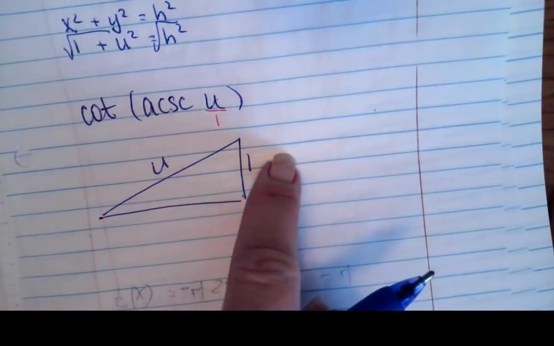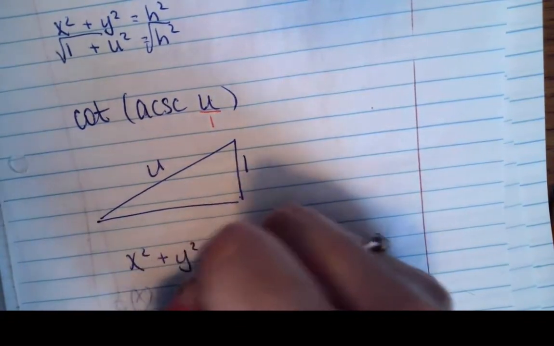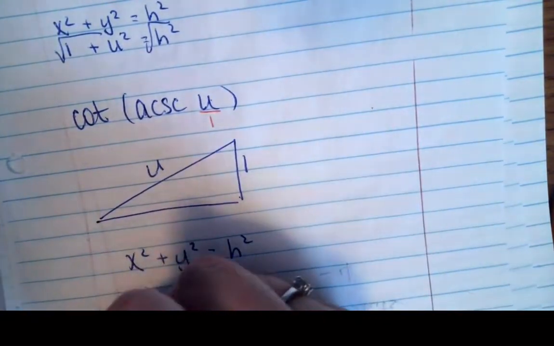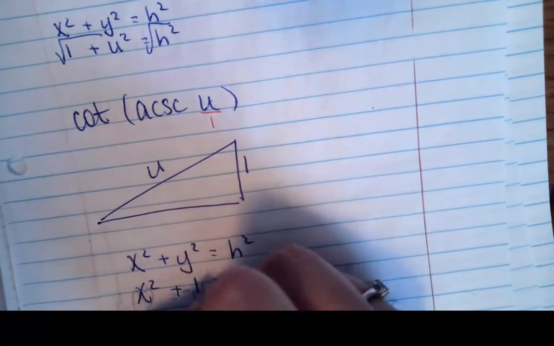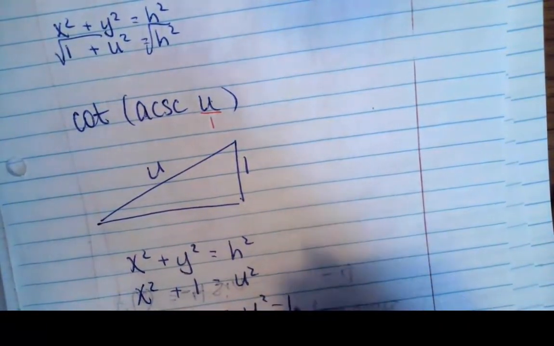And now we have to finish out the triangle, because I need to know cotangent, which is adjacent over opposite. So I've got x squared plus y squared equals hypotenuse squared. So x squared plus 1 is u squared. I'm going to subtract 1, and then take a square root of both sides.